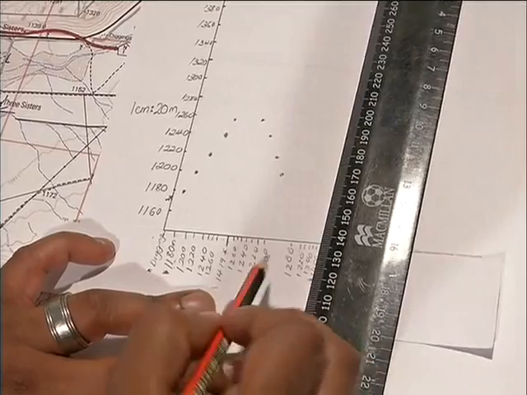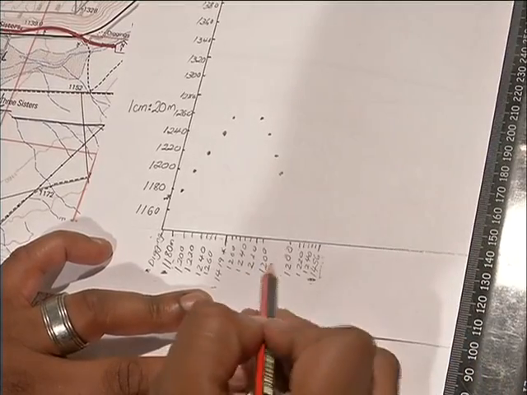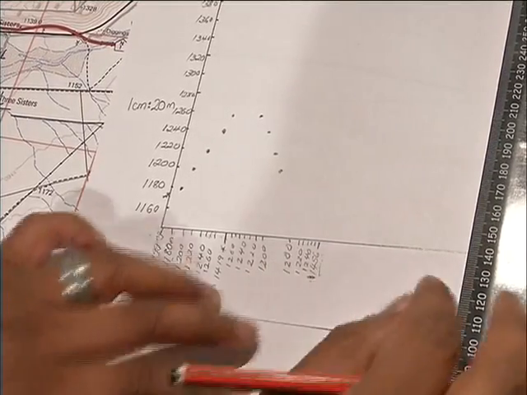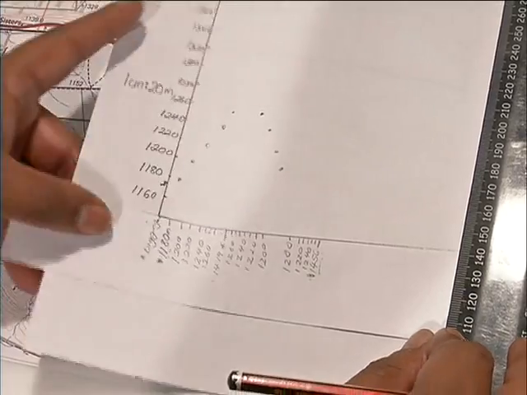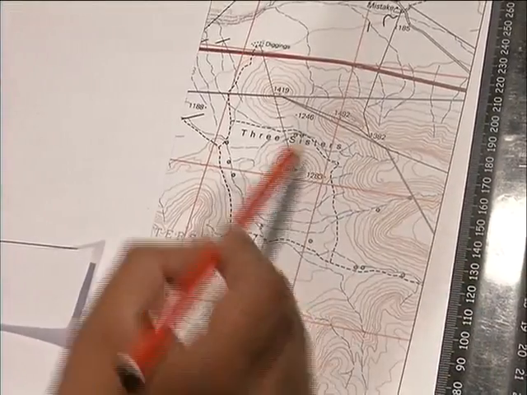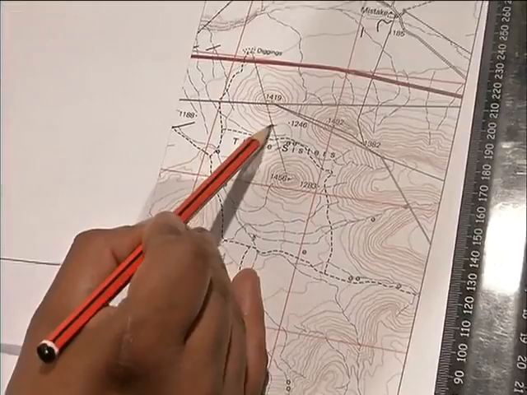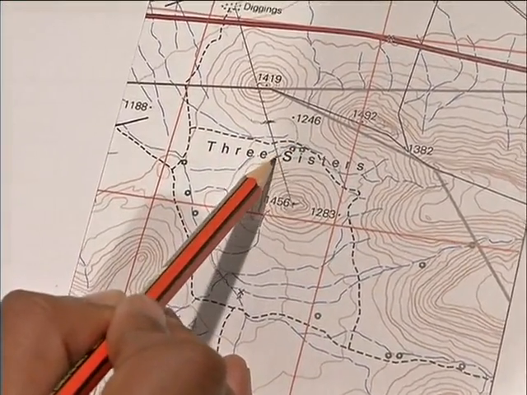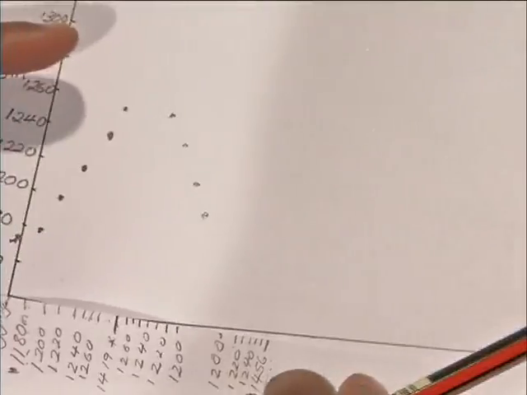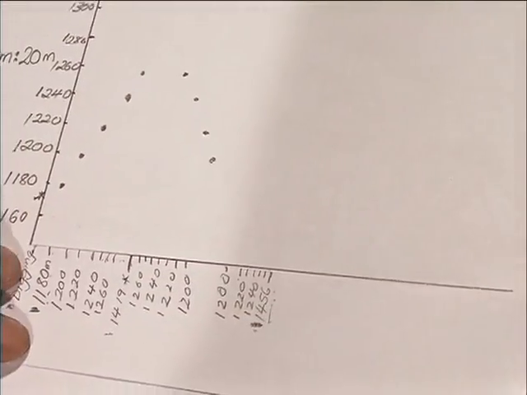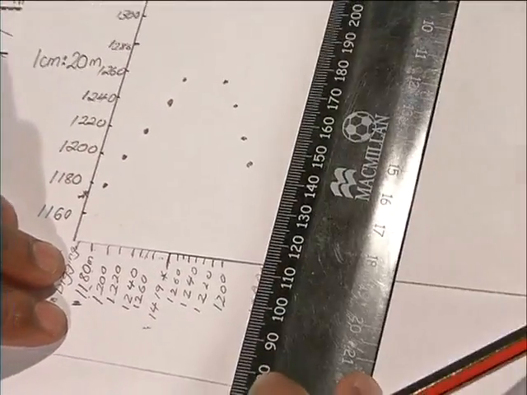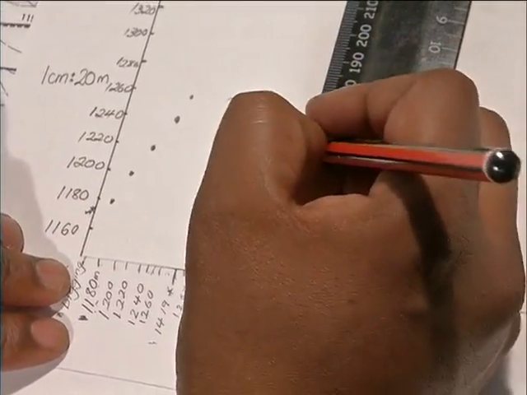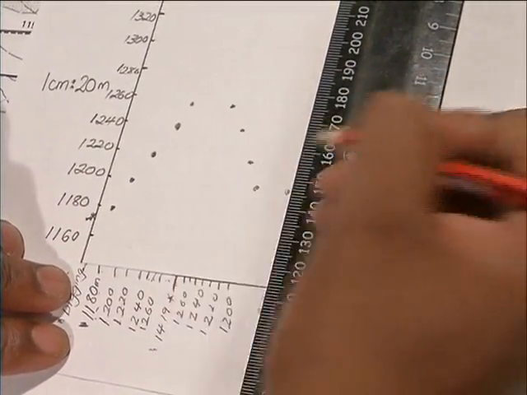And note, in this example that we've used, the 1200 line, which we'll go back to, occurred twice. Note it crossed my cross section at that point as well as that point. So it occurs twice. So when I take my ruler onto that, I will now place it at 1220.